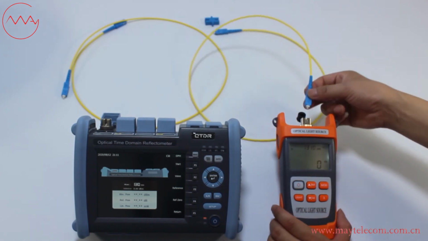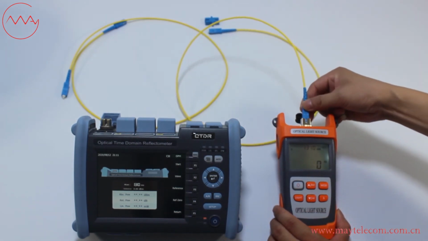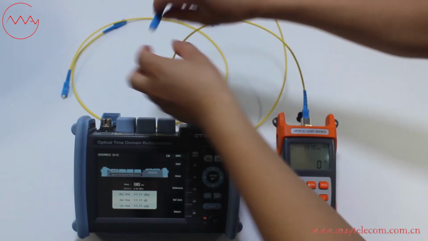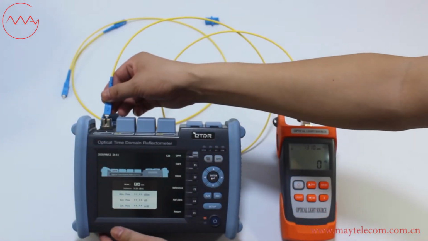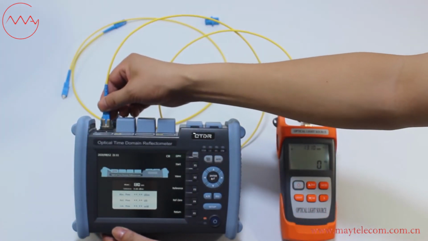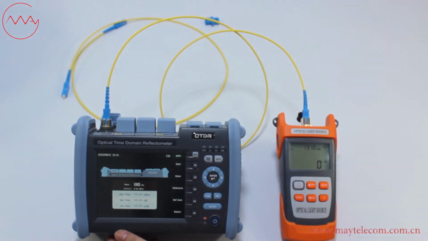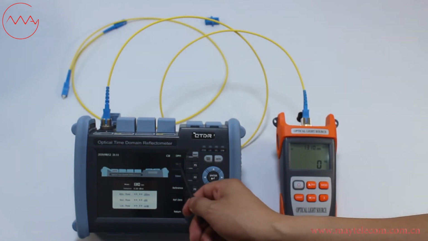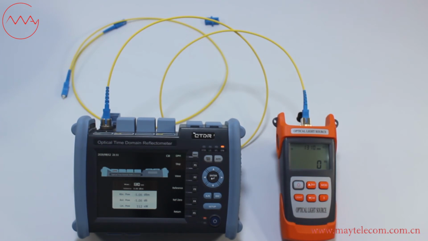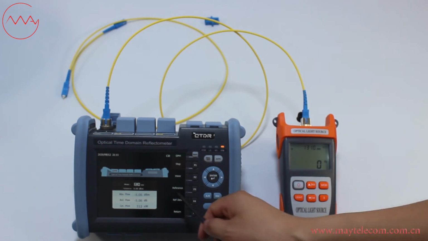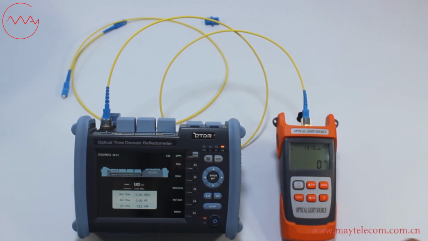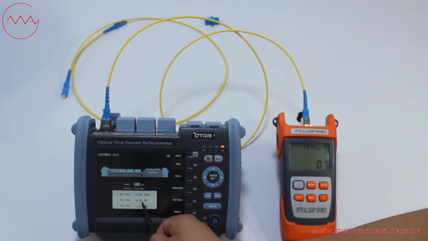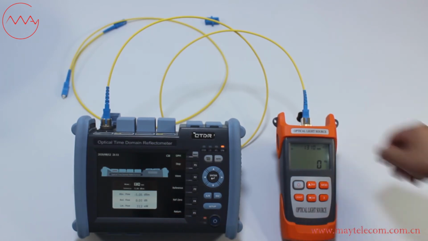Connect reference patch cord with light source and OPM port in OTDR. Click Start. Click Reference. The relative power changes into 0 dB.